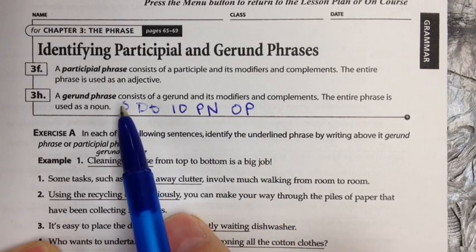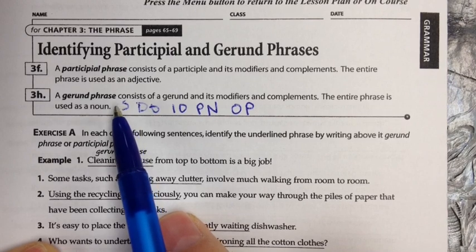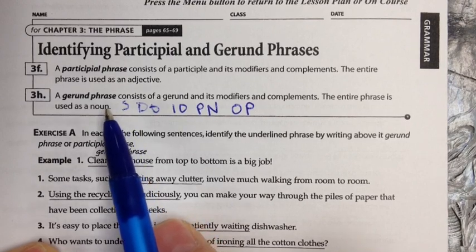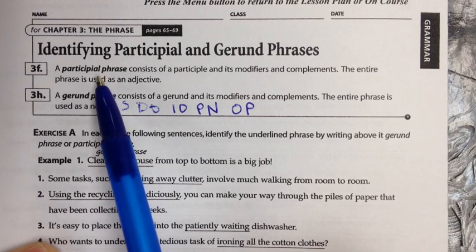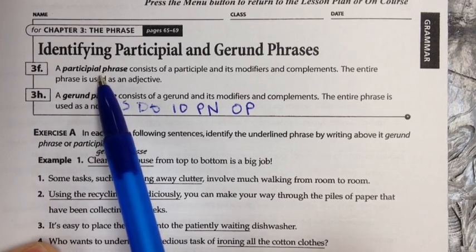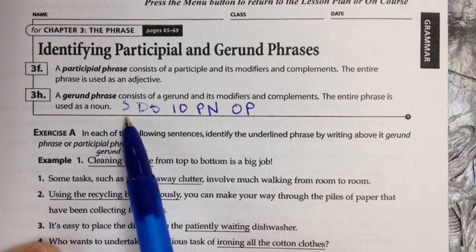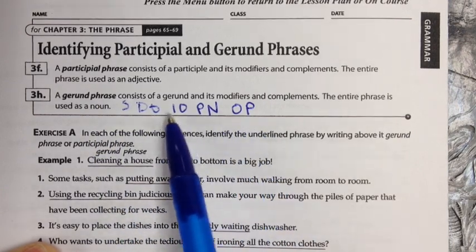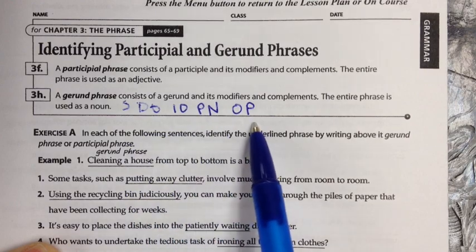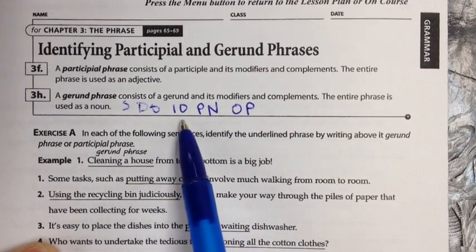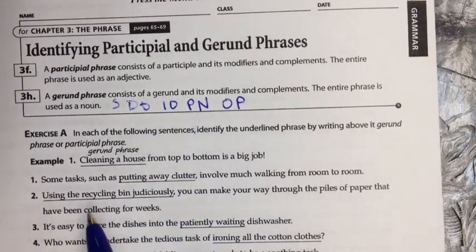Another trick you can do is to see if you can delete it. If you can delete all of the underlined words from the sentence and the sentence still works, it's most of the time going to be a participle. If it's essential, it's going to be a gerund. The reason for that is that these are all essential parts of sentences. Sentences don't work usually without them, with the exception of indirect objects. A lot of those are deletable. So let's look at these.